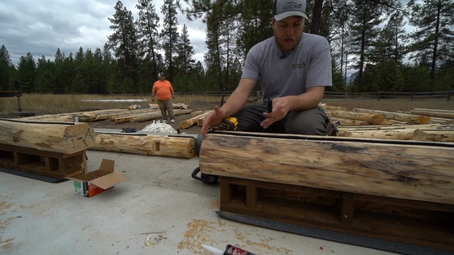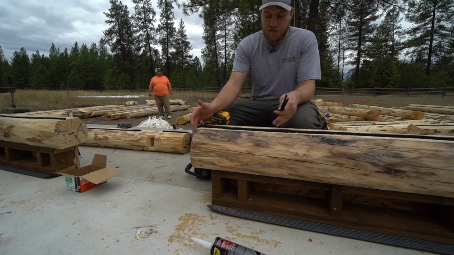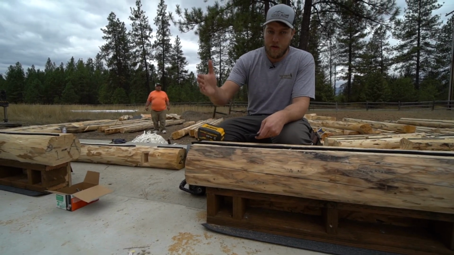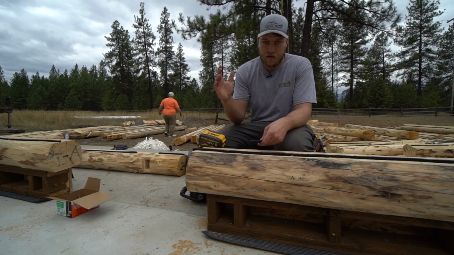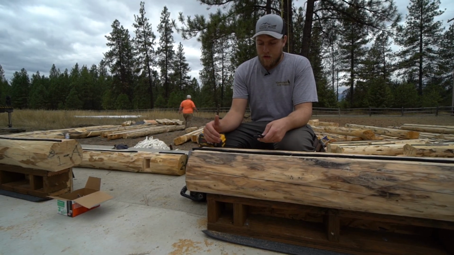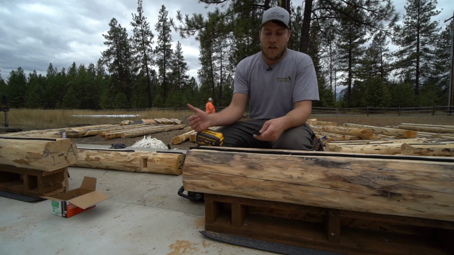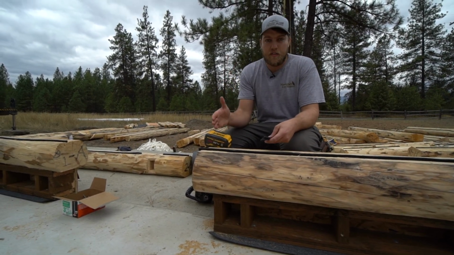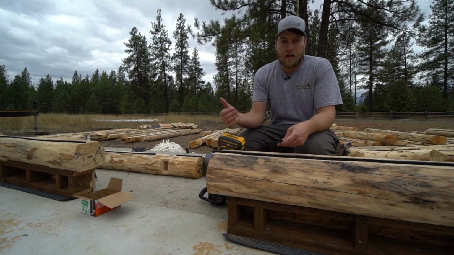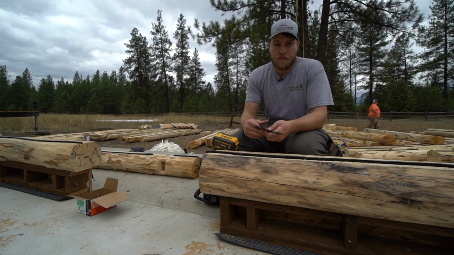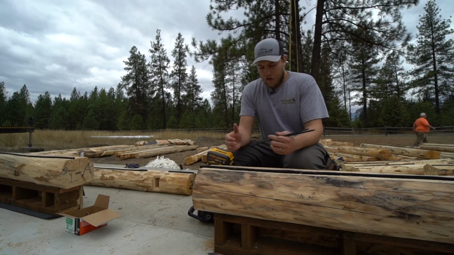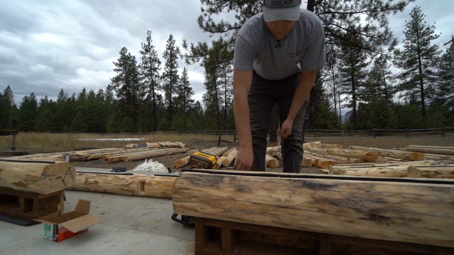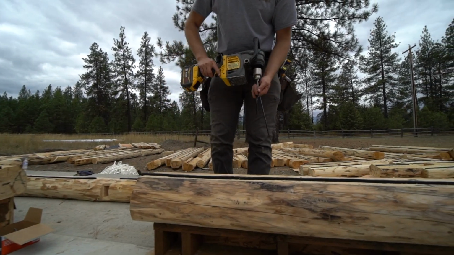So you want to keep your screws back a good 12 inches or more if you can, just because later when we go to cut these out with a chainsaw to their final dimension, it's very easy to hit screws that are too close, and it's very frustrating when you're cutting windows out and you hit metal with your chainsaw. So just keep that in mind. We want to stay back. So I'll probably come all the way back to here for my first screw.